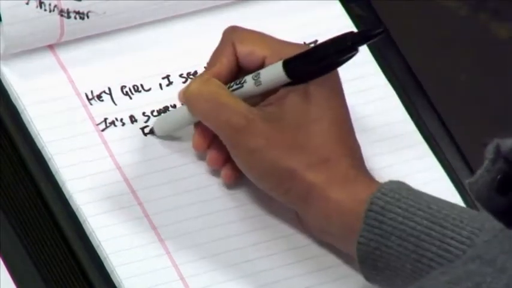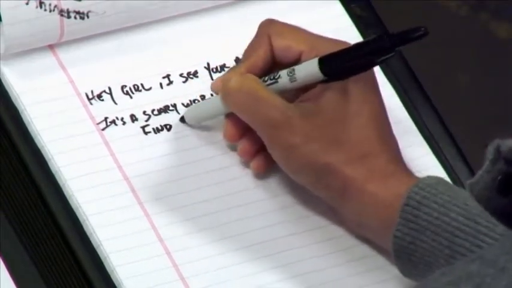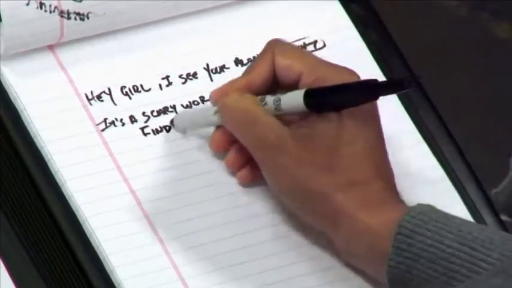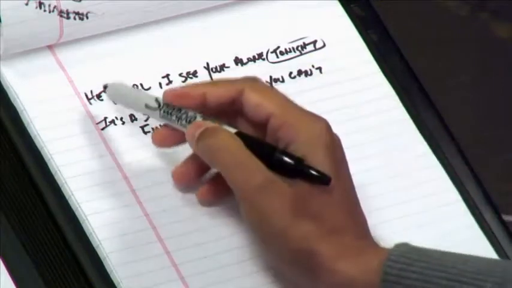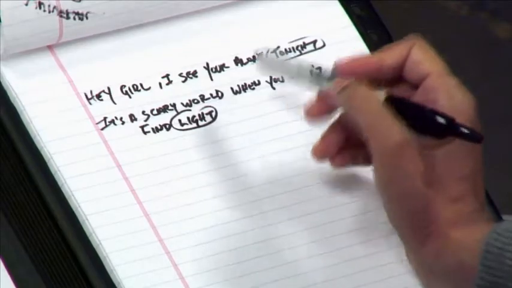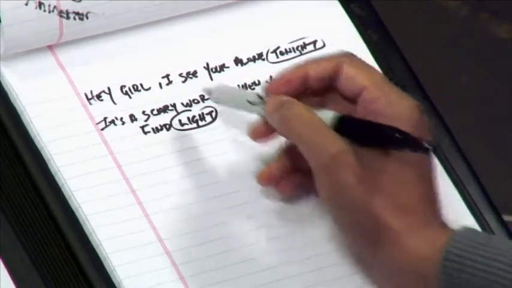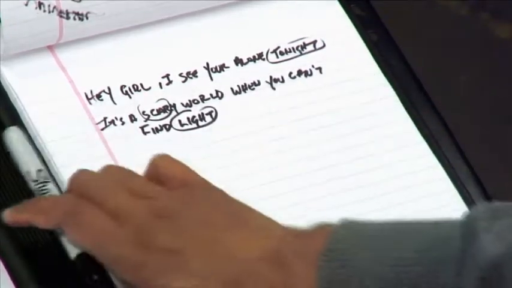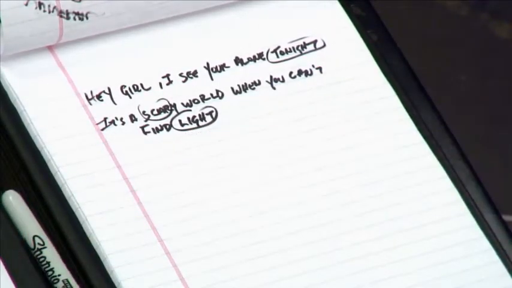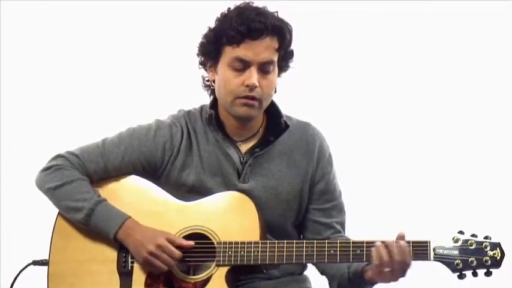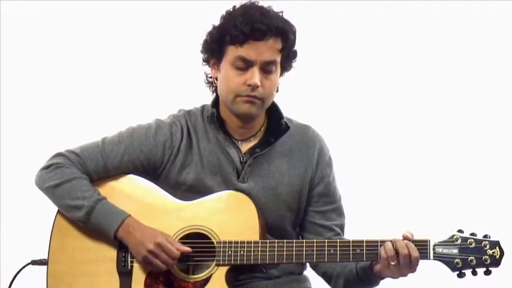And you should be writing out your lyrics too in a similar way. You'll start to see where the rhyme scheme, like tonight and light, starts to come into it. I've made it very clear right up front who I'm talking about, who I'm talking to. I know she's alone. I know it's night. I know she's scared and she's trying to find the light. So that's starting to become the development of my lyric. Now, where are we going to go from here? Scary world when you can't find the light.